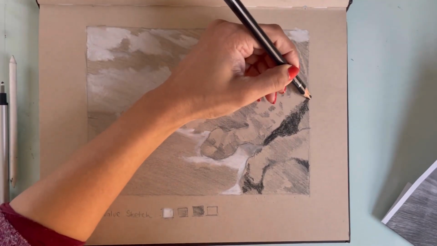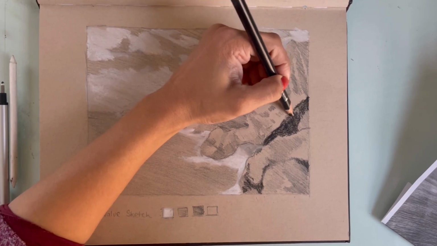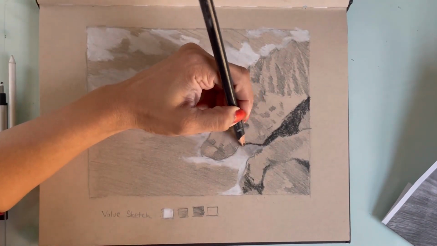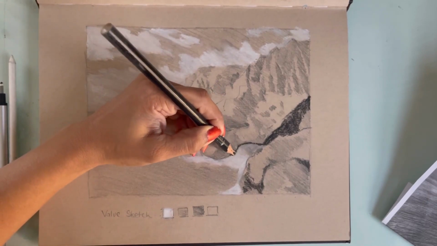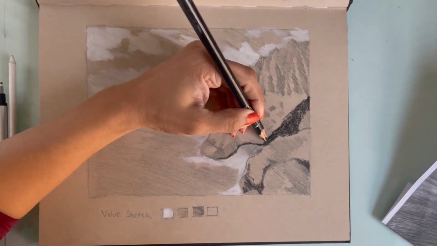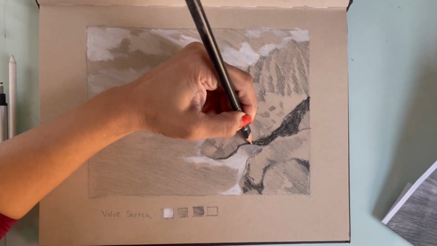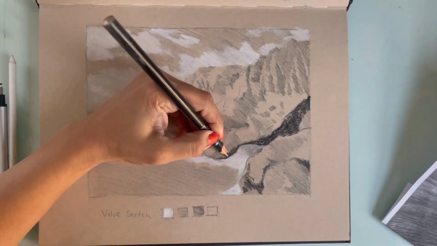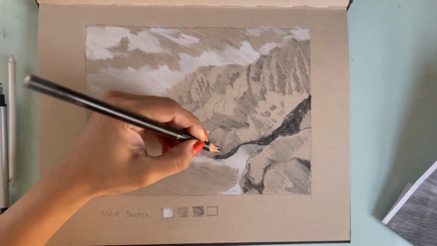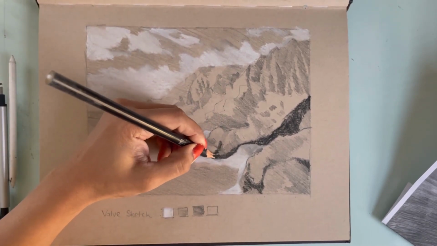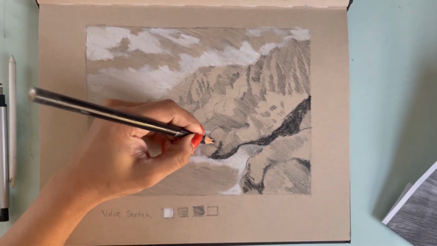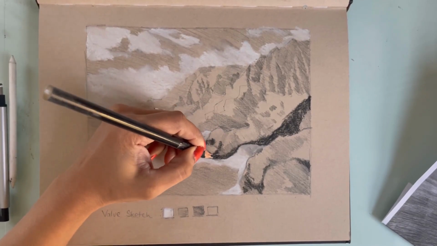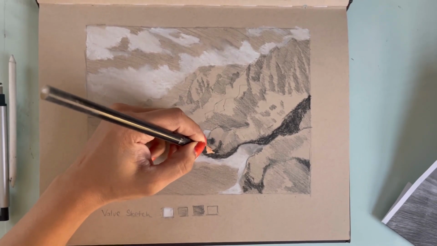Something to remember when we do the value sketches is that when you see all the white, that's not all going to be the same color. They can in fact be 20 different colors or 3, as long as they have the same high key or light value. You can have any colors, so the clouds could be purple or pink or white or shades of white, as long as they're all light value. That's what we're aiming for.